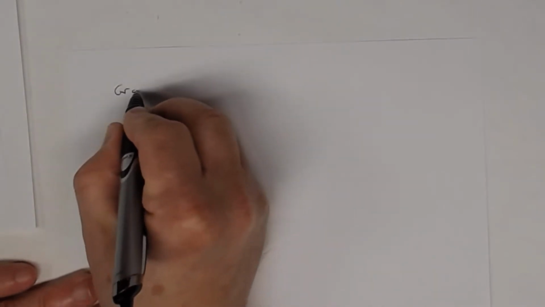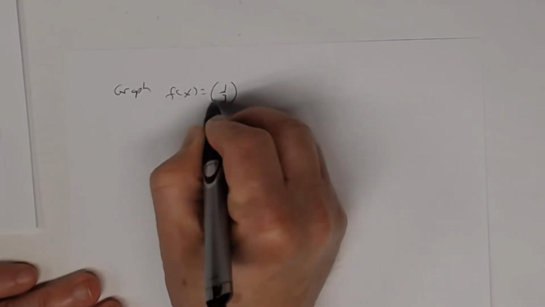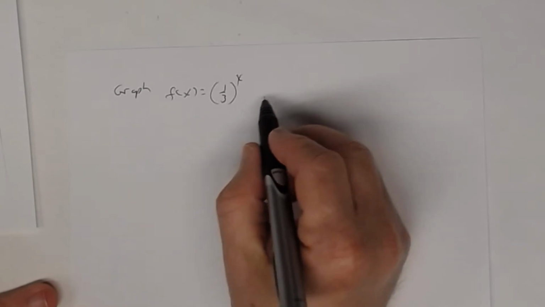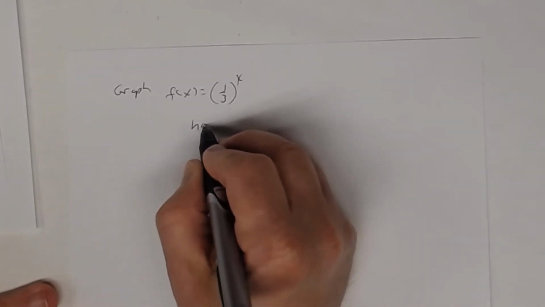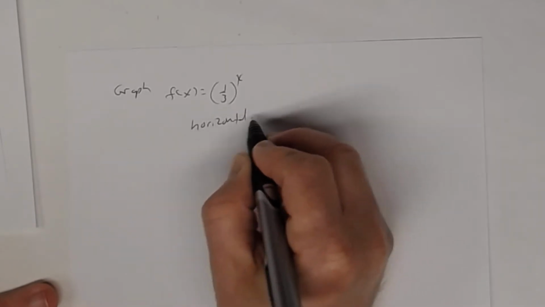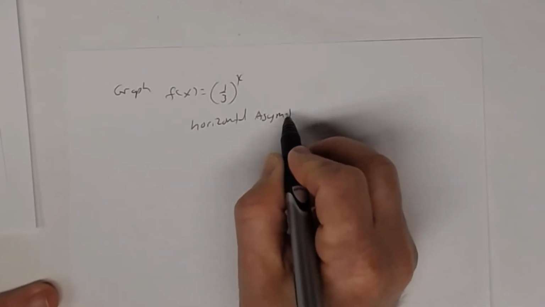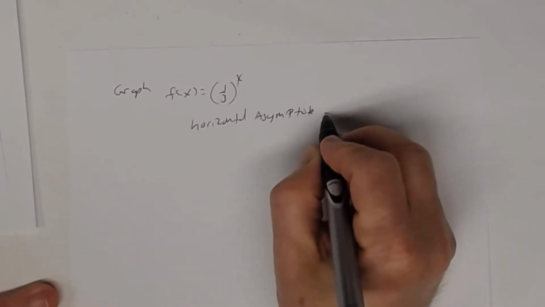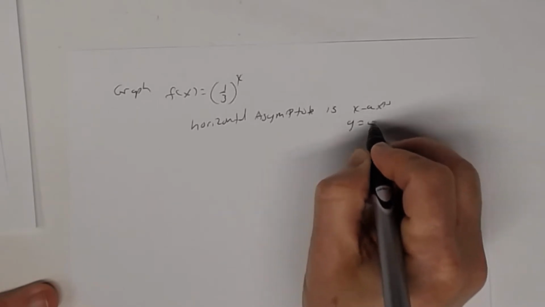let's see, if you want to graph this, f of x equals 1/3 to the x, all right? So if you want to graph that, remember the horizontal asymptote, there's no number here, so the horizontal asymptote is the x-axis. So remember all exponential functions have a horizontal asymptote. The asymptote is the x-axis, or you can say y equals 0.